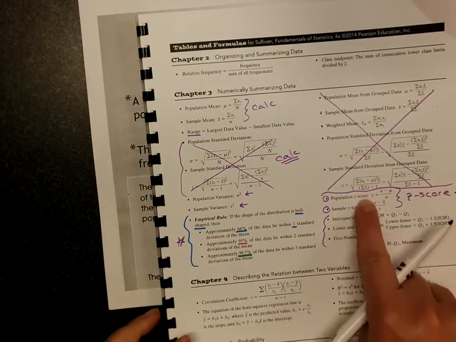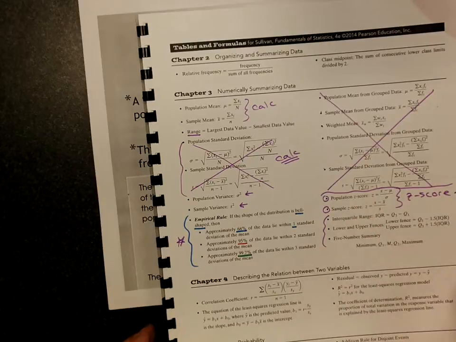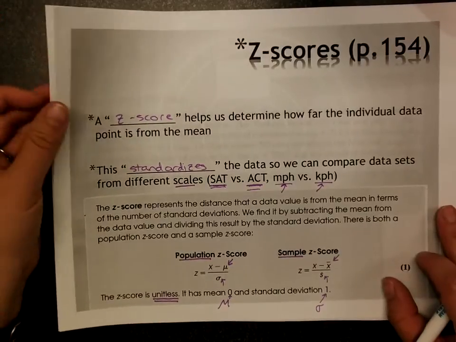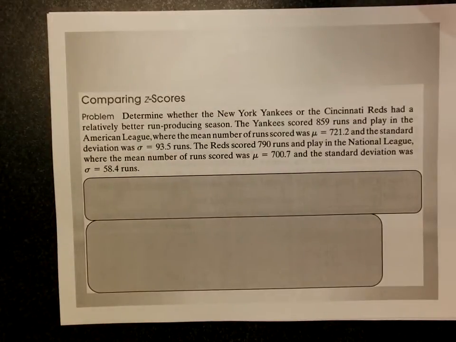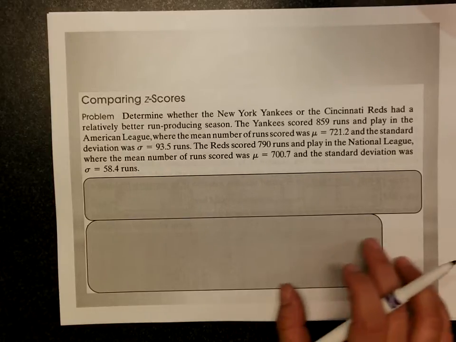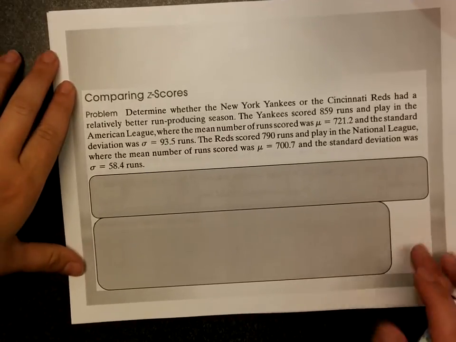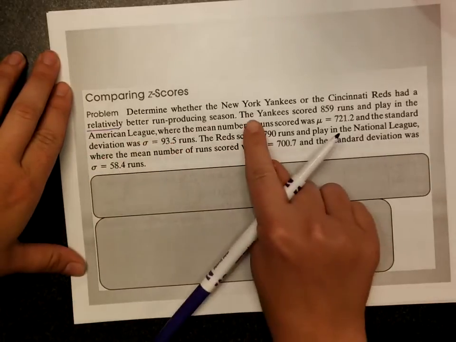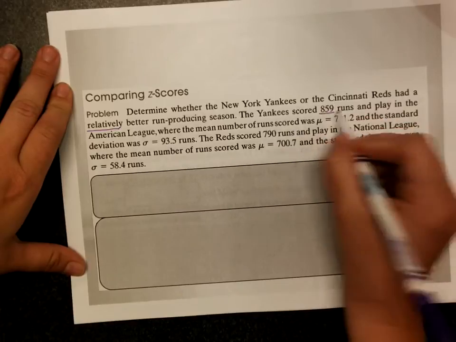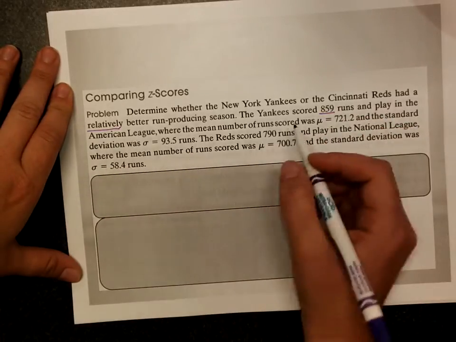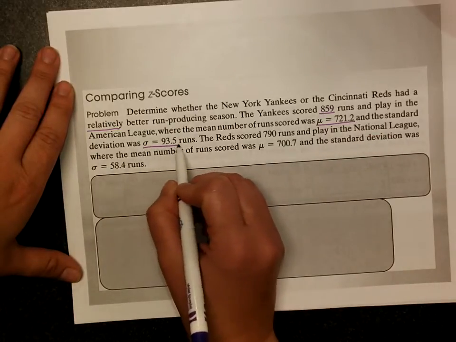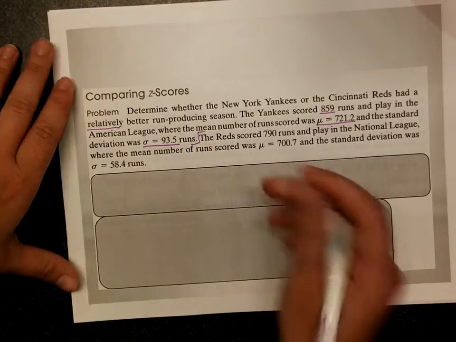So here's your z-score formulas. You do not have to memorize them, and we will use them rather frequently. All right, let's see how this is done. So here's an example from the book. It says determine whether the New York Yankees or the Cincinnati Reds had a relatively better run-producing season. So we're comparing here. The Yankees scored 859 runs and play in the American League, which has a mean number of runs of 721.2 with a standard deviation of 93.5. So that's the Yankees information.